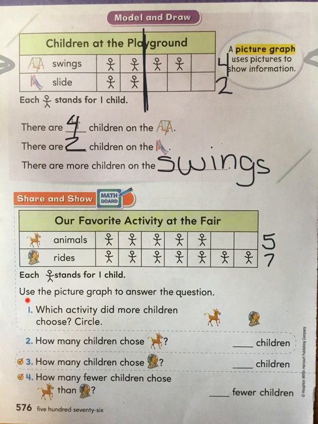So let's read the directions. Use the picture graph to answer the question. So we're going to use this picture graph. We're going to use our numbers. 5 want to see animals. 7 want to see rides to help answer these.